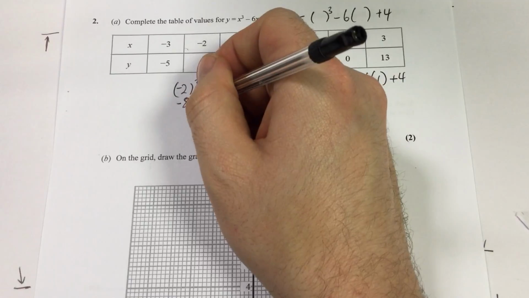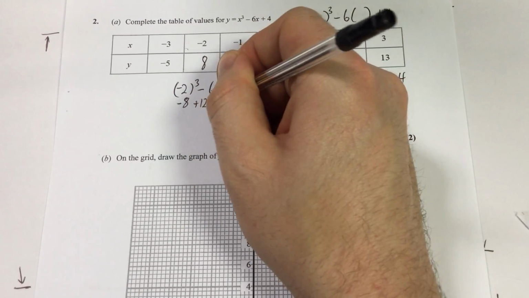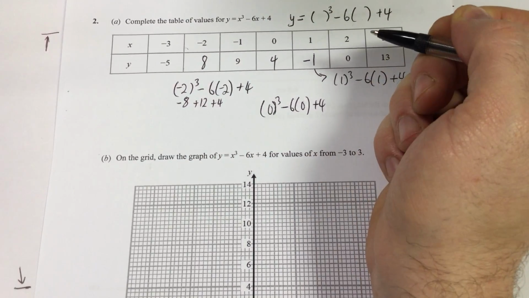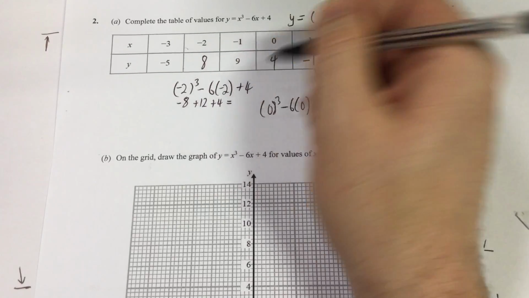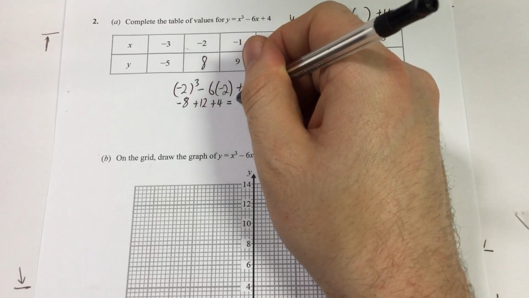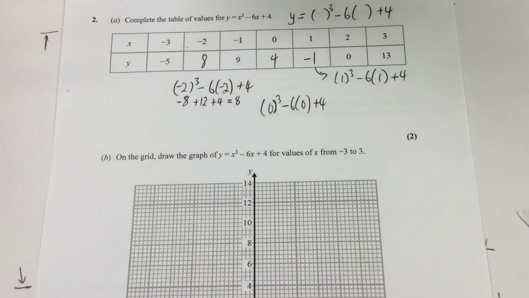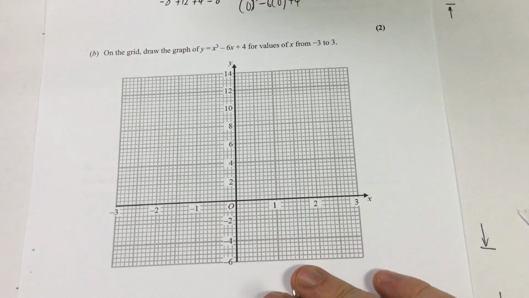Minus 6 times minus 2 is plus 12. Add 4, and then I'd be working out like that. Okay, and I'd come to the same answer. Okay, so it'd be 8. Anyway, this is calculator paper. Next bit, they've been quite lenient here.